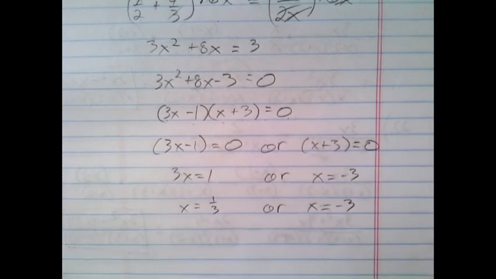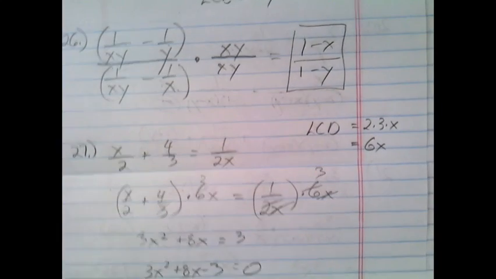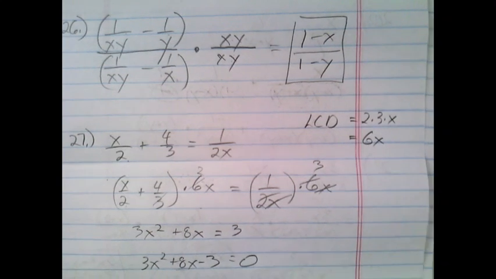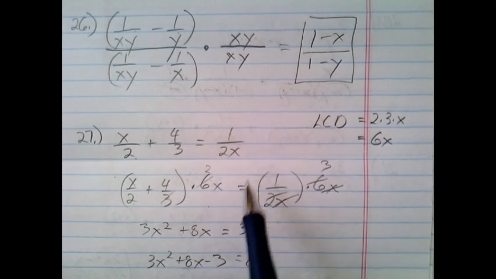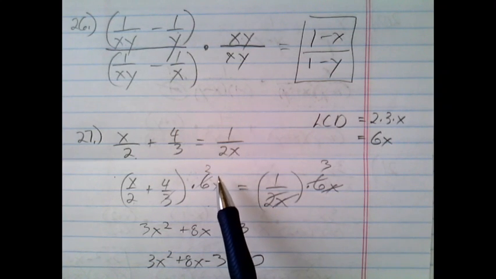Now whenever you're solving a rational equation, i.e. an equation with fractions in it, you do want to ask yourself if any of your potential solutions would make any of the denominators 0, because if they would, you've got to throw them out.